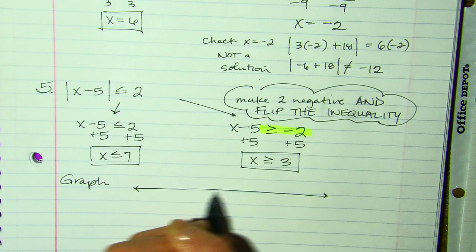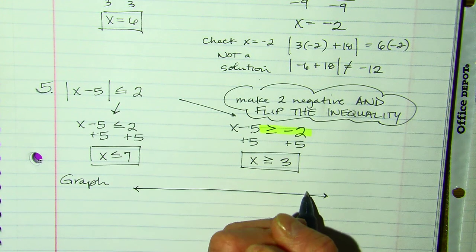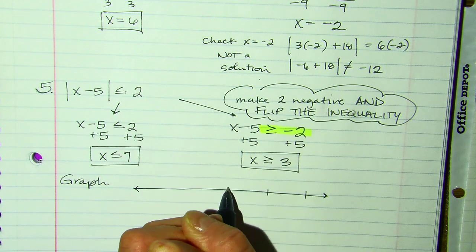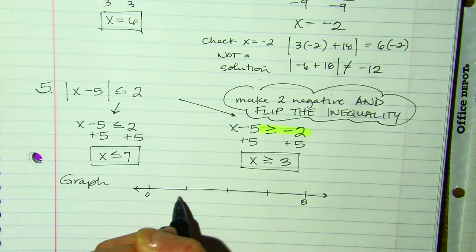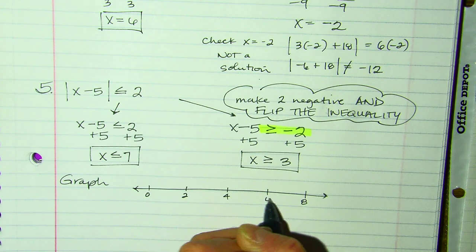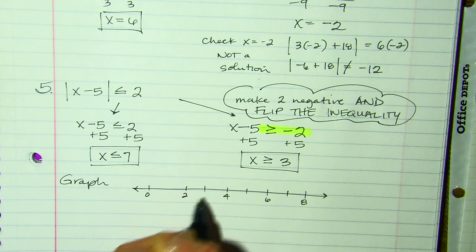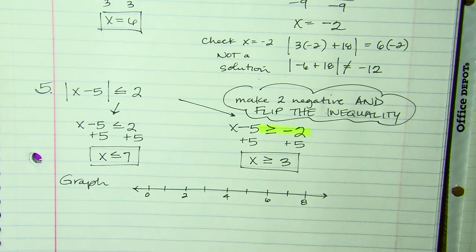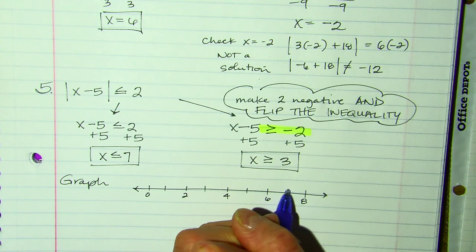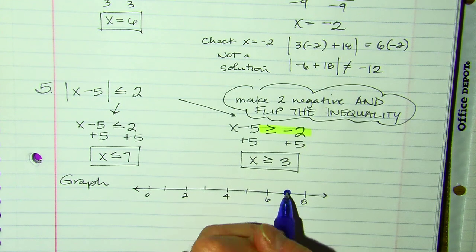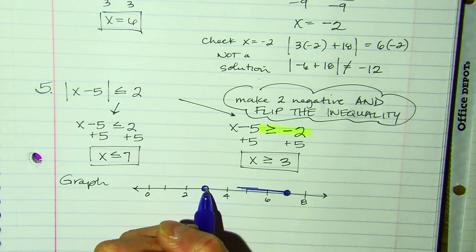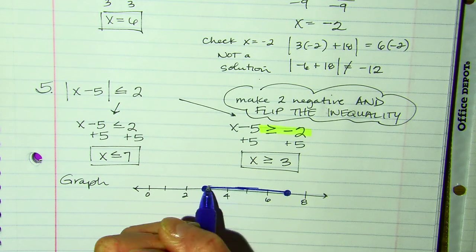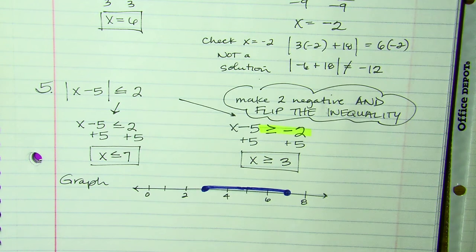So I'm going to do 8, 6, 4, 2, 0. So x is less than or equal to 7 would point this way. And this says x is greater than or equal to 3. So there would be the graph.